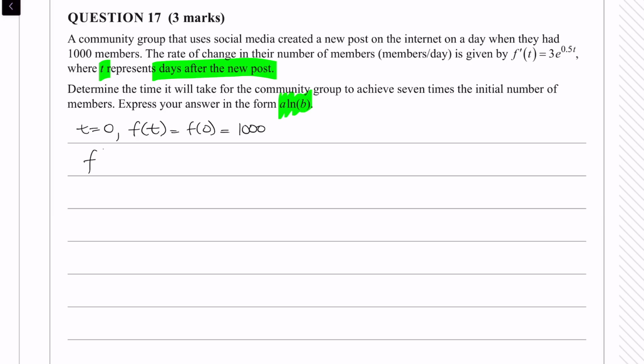Okay. So I'll just rewrite that derivative formula there. And from here, I would probably integrate in terms of dt, in terms of t, sorry. And I know my a value here is 0.5. And so if I'm dividing by 0.5, I'm basically trying to get double the number on the front. So I know that's going to be 6e, and keep everything the same there, to the power of 0.5t plus c.